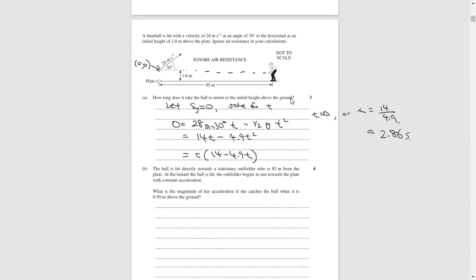All right. Part B: the ball is hit directly towards a stationary fielder who is 85 meters from the plate, and then they become running. So basically, here's the ball. Here's the fielder 85 meters away. You hit the ball, and the fielder starts running. And they're going to catch it 0.5 meters above the ground. So it was 1 meter off the ground. It's going to fall to 0.5 meters above the ground.